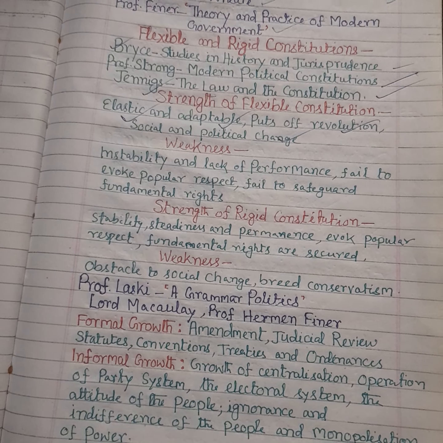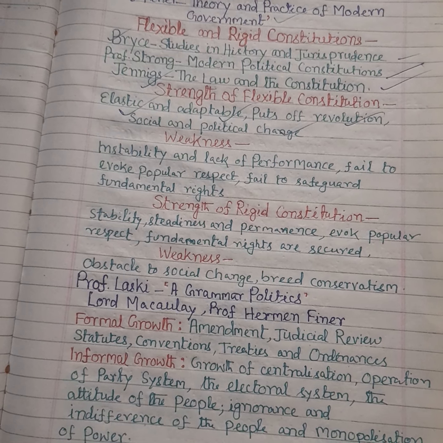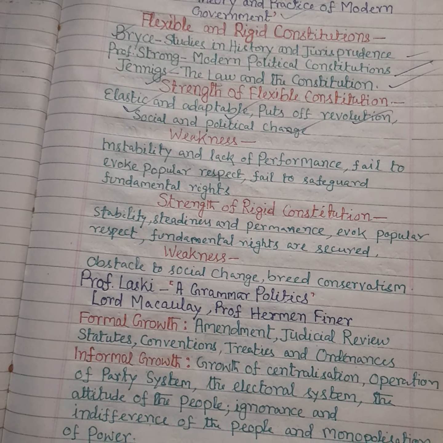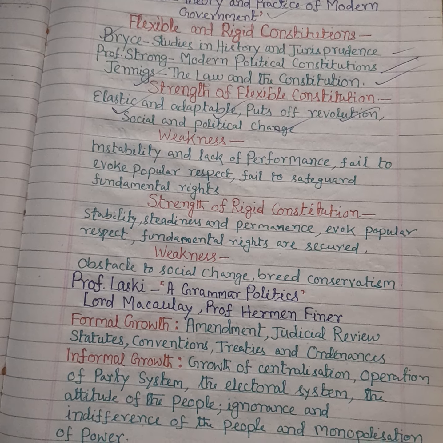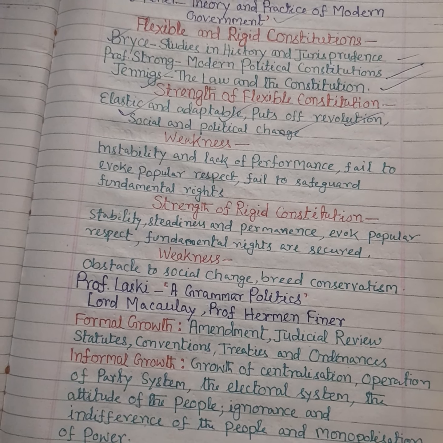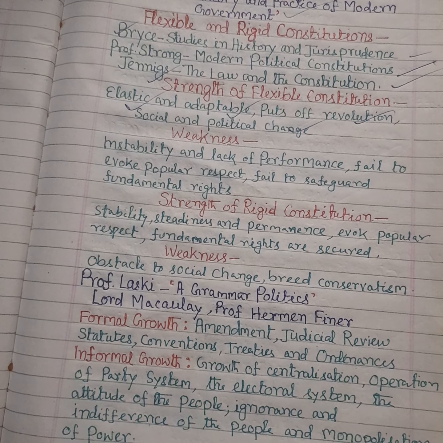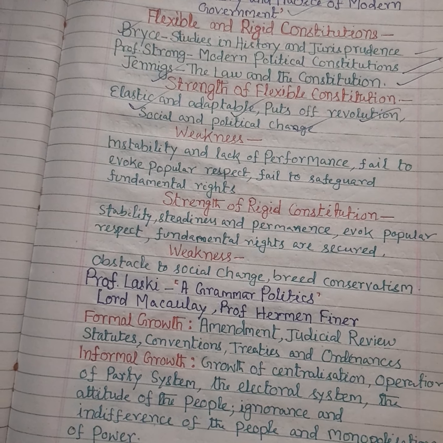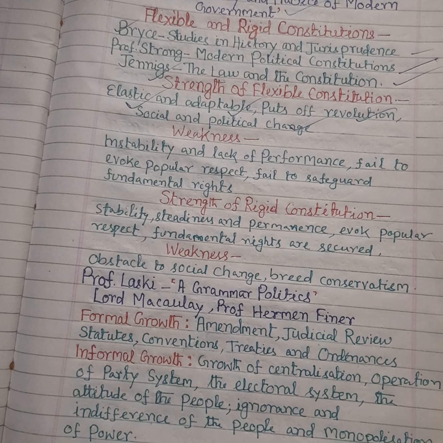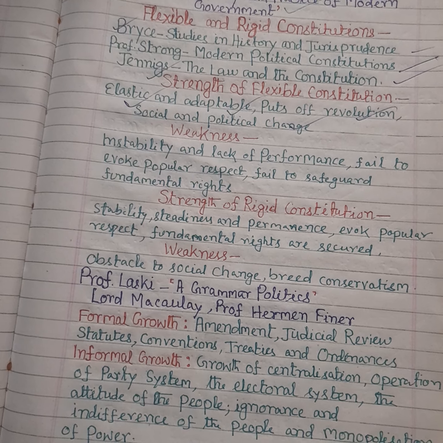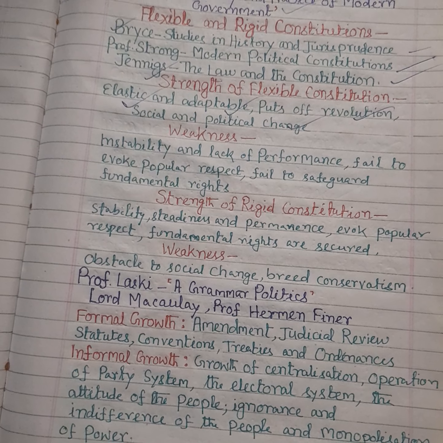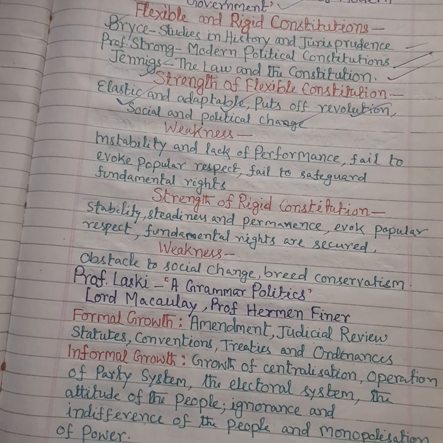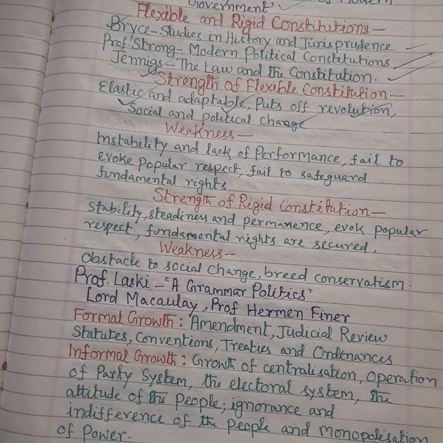The flexible constitution, as already observed, makes no distinction between constitutional law and ordinary law. So constitutions embody the totality of social forces. When laws are altered, such constitutions become elastic and adaptable.